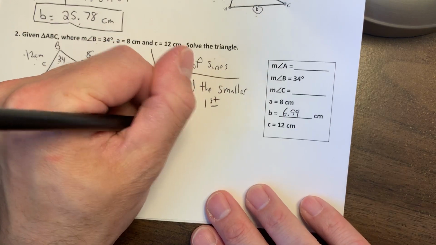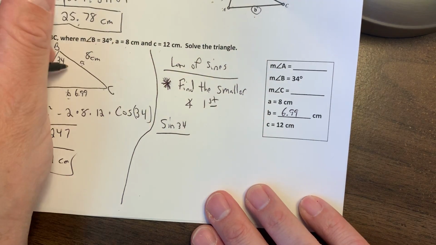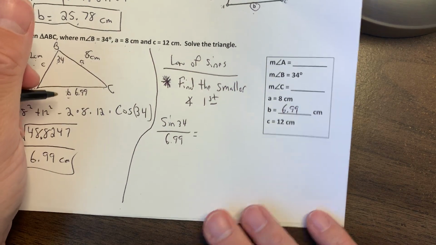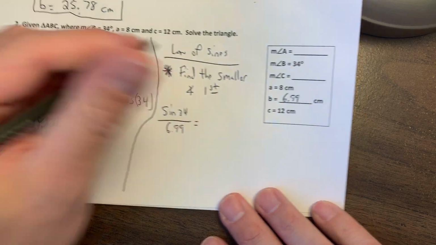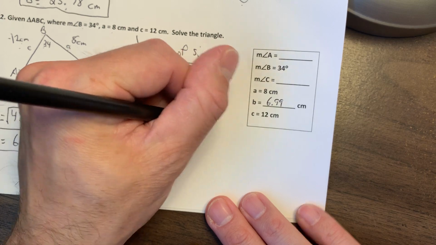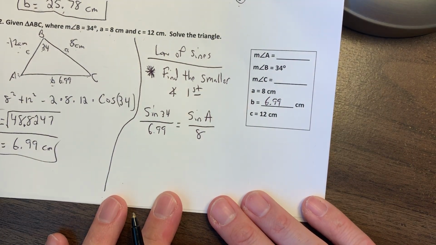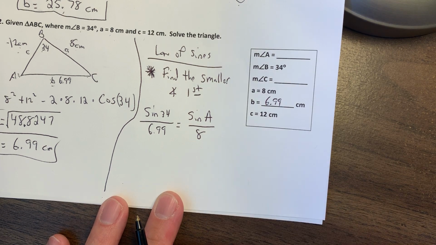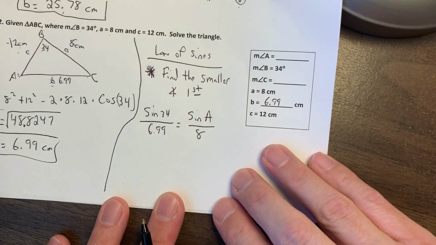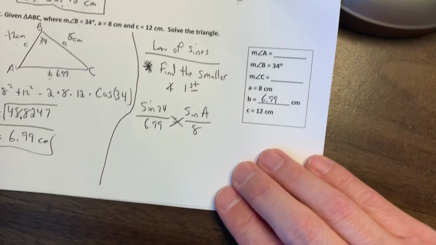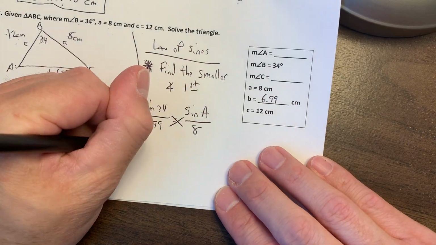I'm going to do the sine of angle B, which is 34, over the side that I found, which is 6.99. And now I'm going to set up the smallest angle. I'm going to do sine of A over 8. Very interesting that I actually have to go through and do that now. You guys know what to do. We're going to cross multiply this guy. Okay, watch what's going to happen.